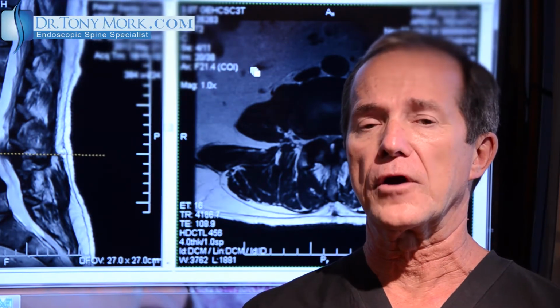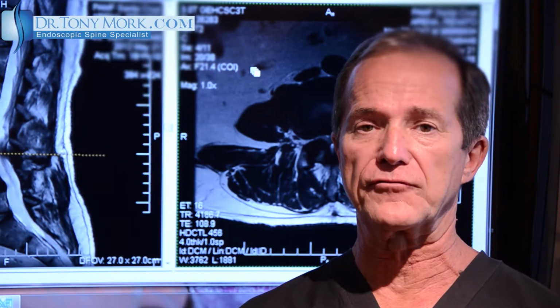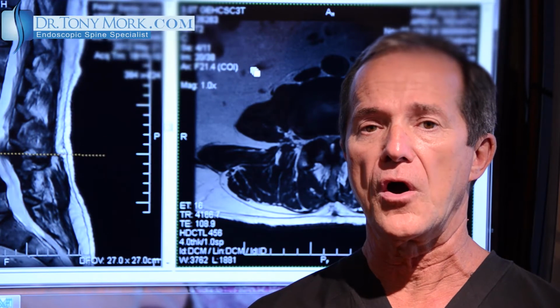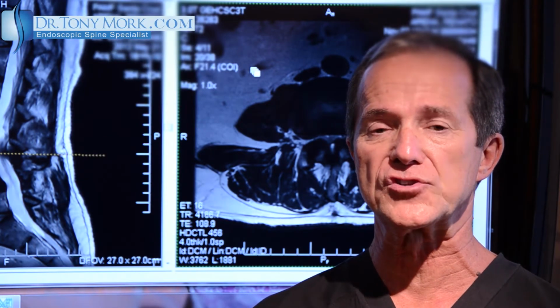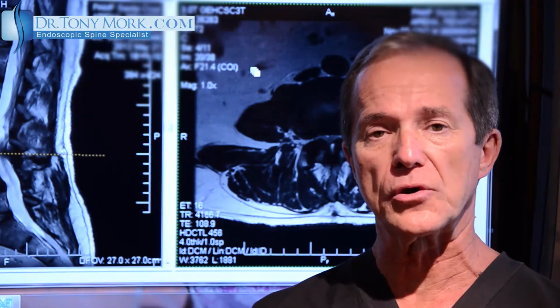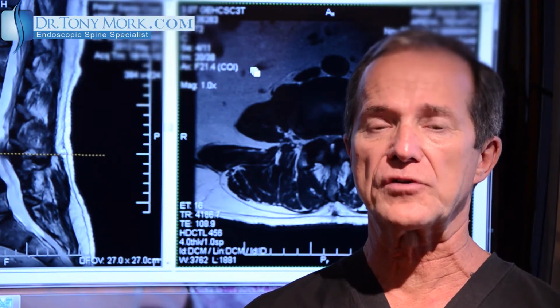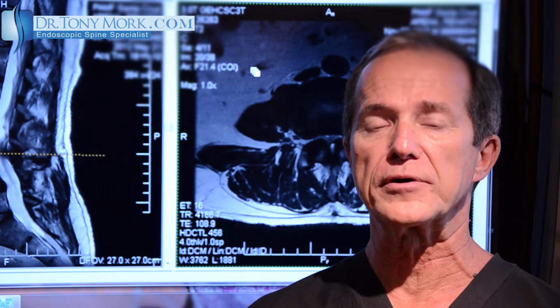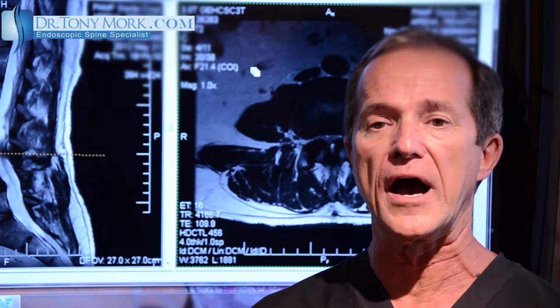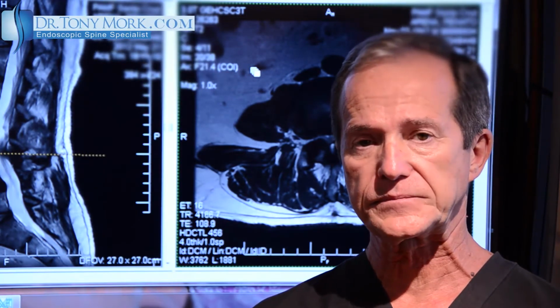Certainly, there are a lot of papers to suggest that fusion and decompression offer some very satisfactory results. But there's also a large number of papers that actually describe fusion as unpredictable, if not outright unsatisfactory.